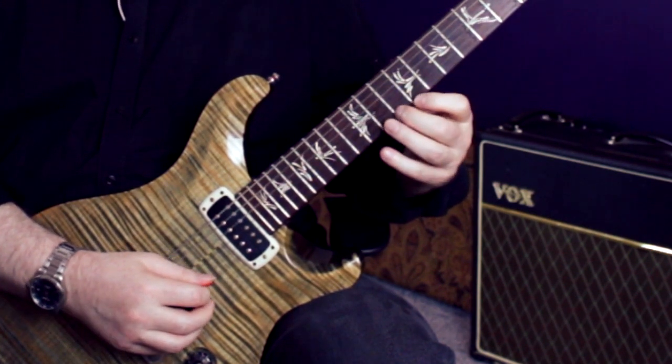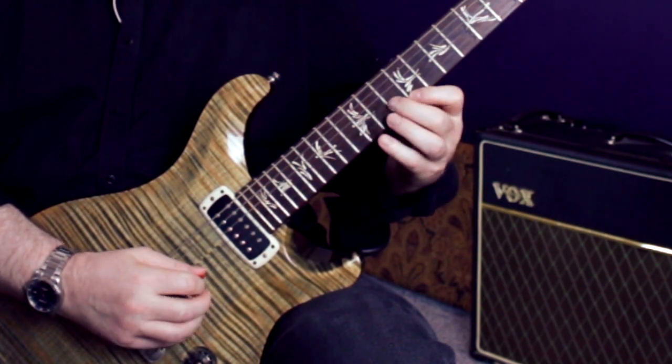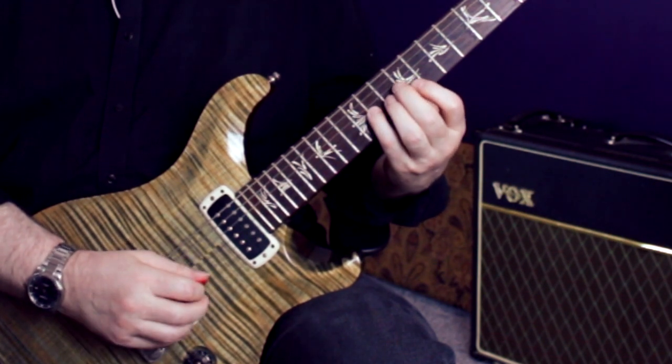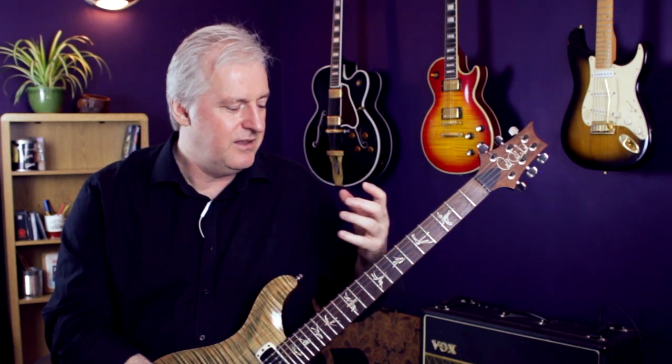So what's that? That's 2, 3, 1, 2, 3, 1, 2, 3, 1, 2, 3, 1. Yeah? So even though these seem really simple things, they actually appear an awful lot in the lines that we play as guitarists, which is why it's worth just focusing on these and getting these under your fingers.